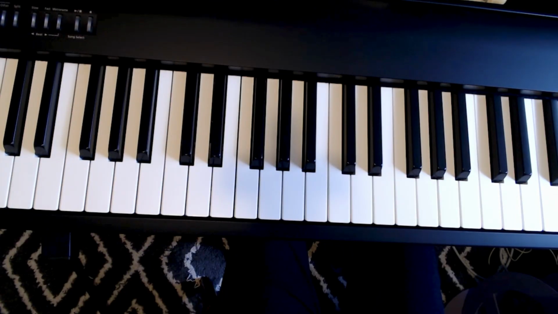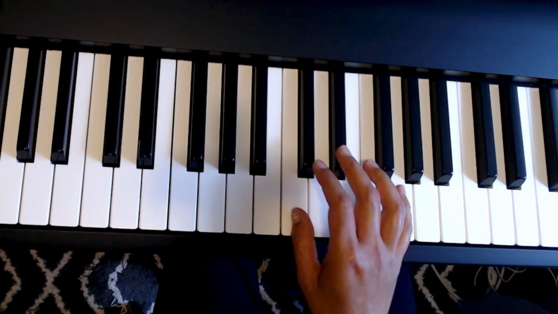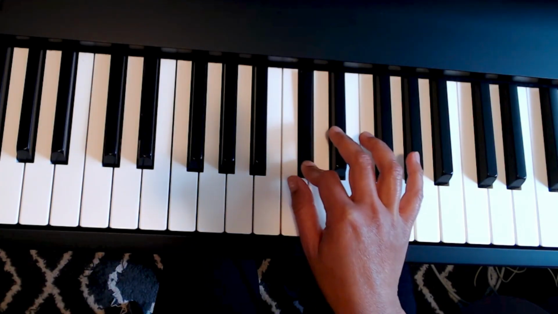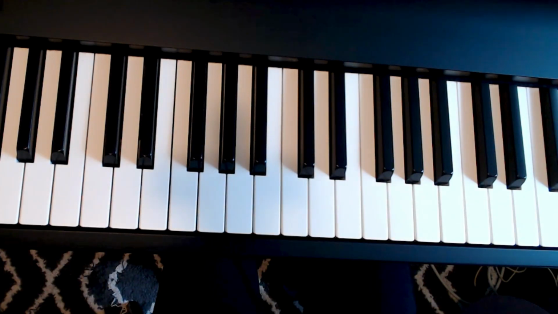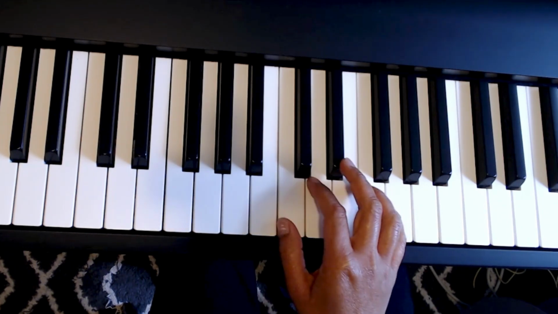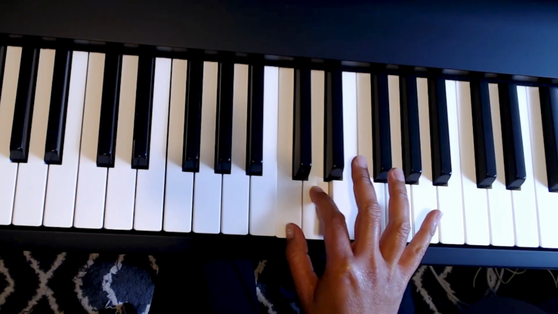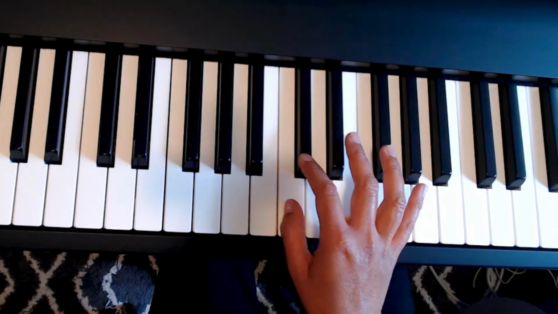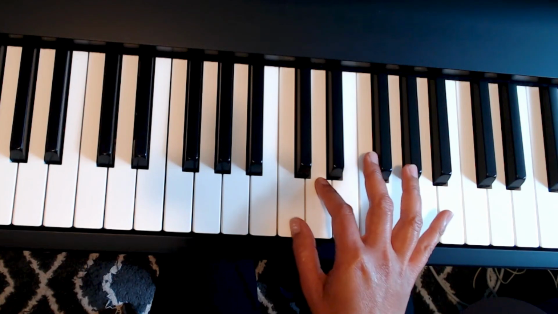Now let's compare how half steps and whole steps sound different. So first let's start with a half step, C and C sharp. A half step is the smallest distance between two notes on the piano. Now let's hear how that's different from a whole step, C and D. So this was C and C sharp together, and this is C and D together.